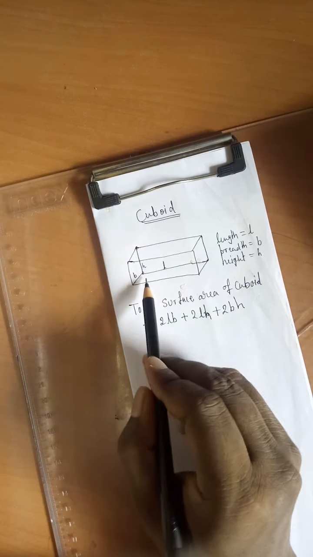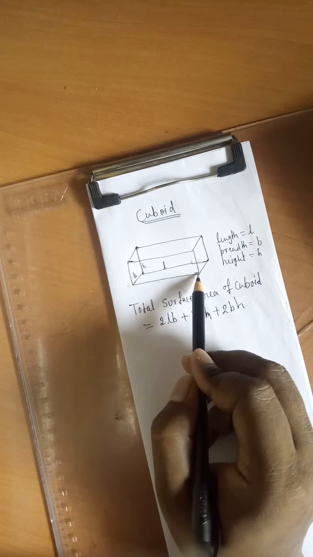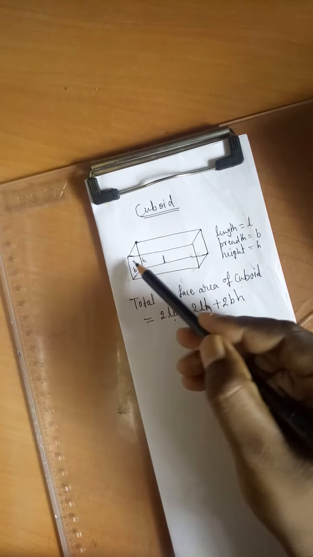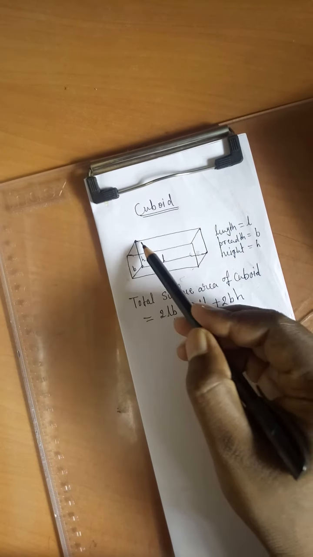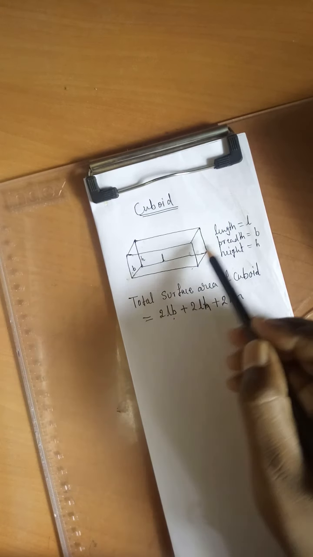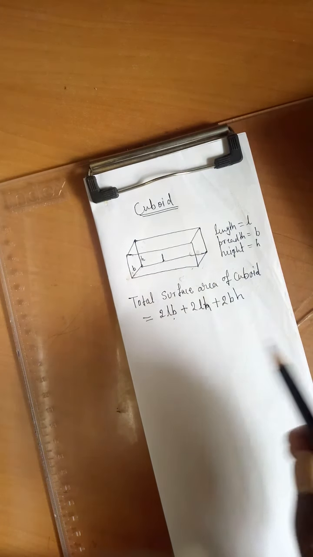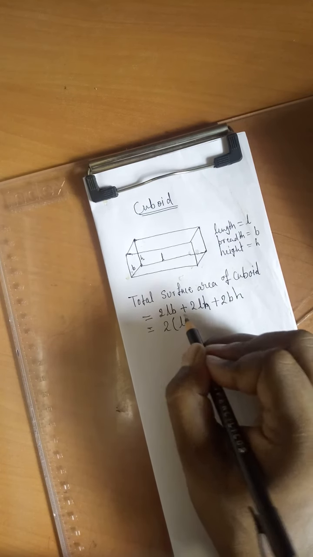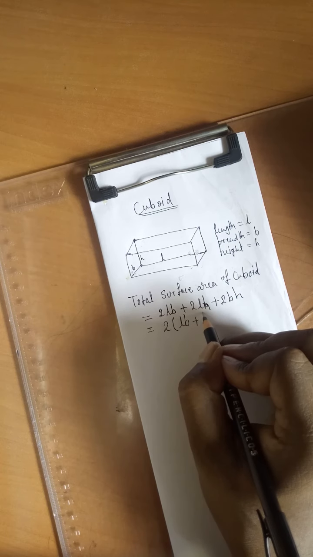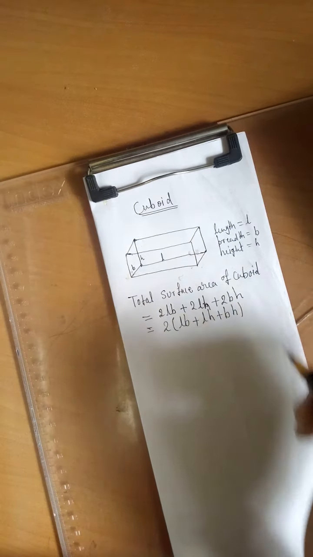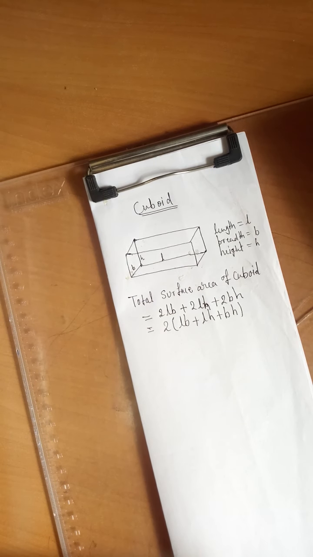Let me explain again. Area of this bottom layer is LB, the upper layer is LB, so 2LB. Front face is LH, back face is also LH, so 2LH. Side face is BH, this side face is also BH, so 2BH. If we take 2 common, it becomes 2 times (LB plus LH plus BH). You may write in any order, that's your wish. So I hope the total surface area of a cuboid is very clear.